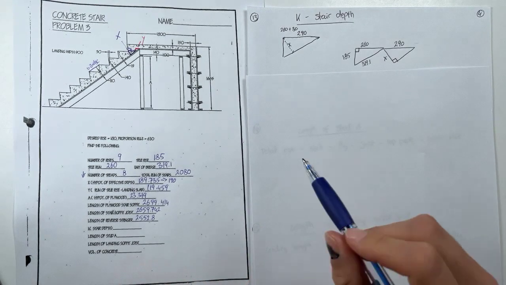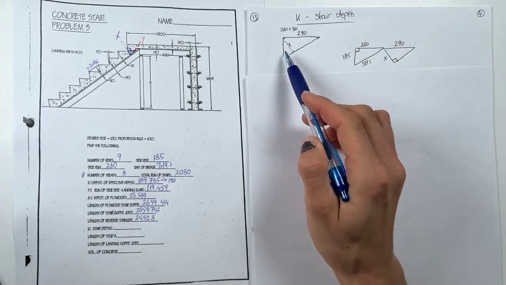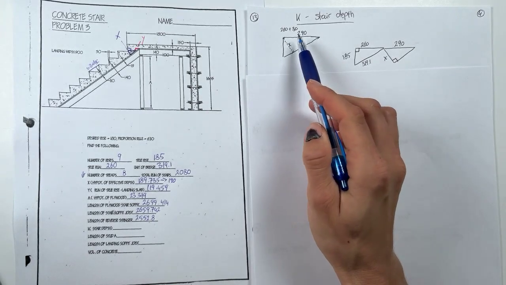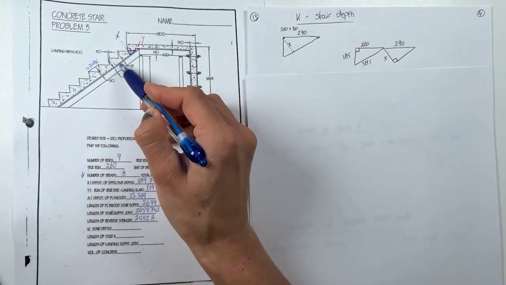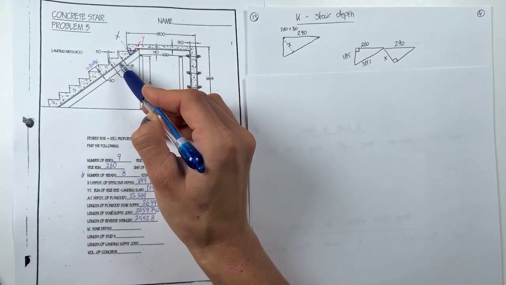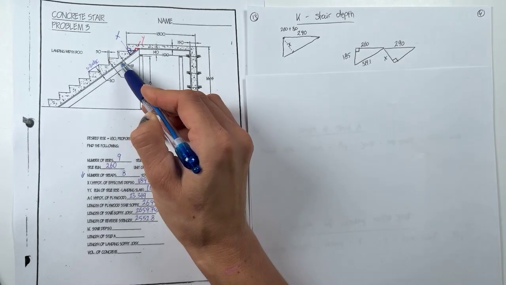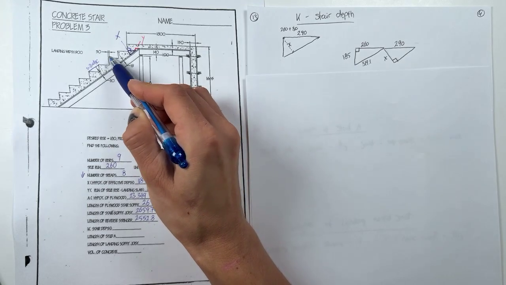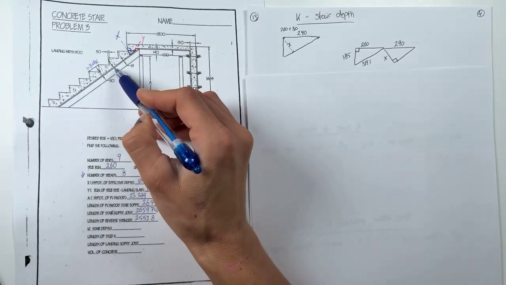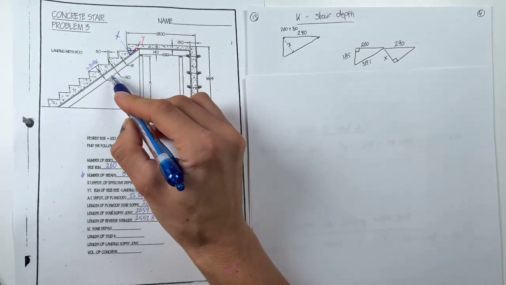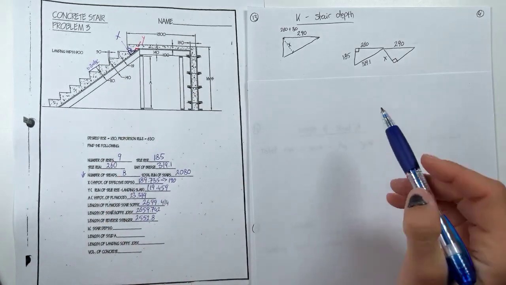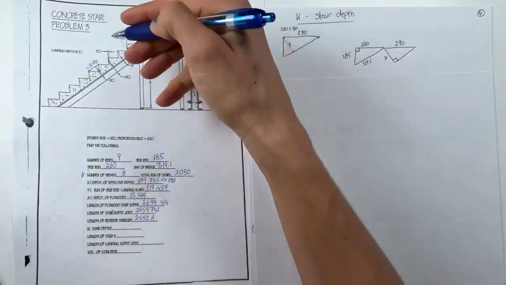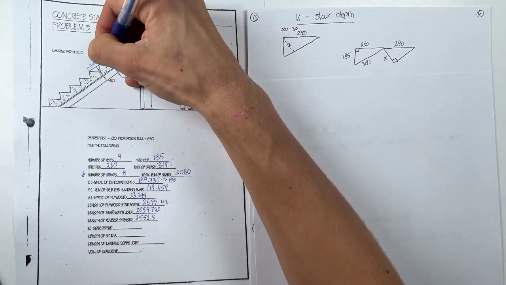We have a couple of triangles. So does this look familiar? We have our regular unit rise and unit run, but when we think about the stair depth, we want to know the measurement from the bottom of the soffit, or where the concrete starts, to basically the nosing line. That is our K, stair depth. So what we're trying to find in this first one is this right here.